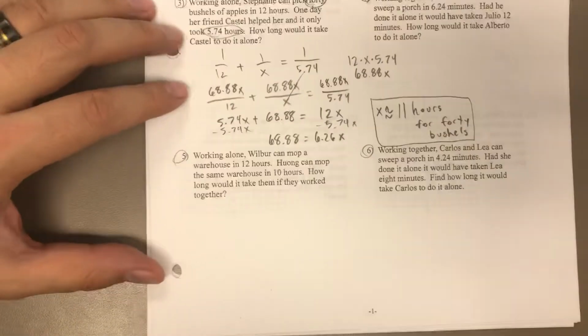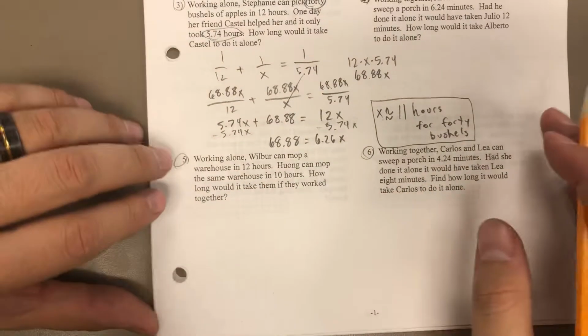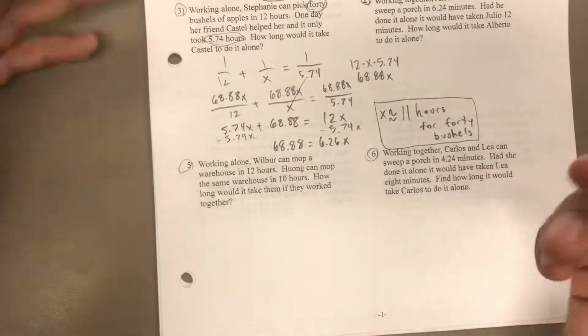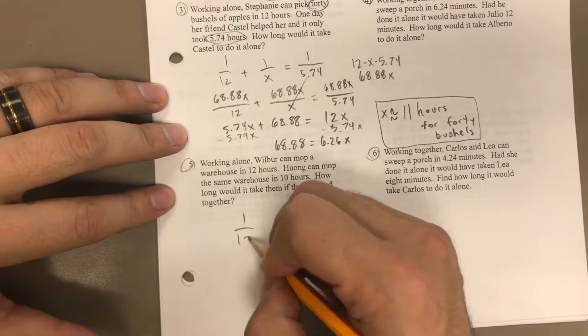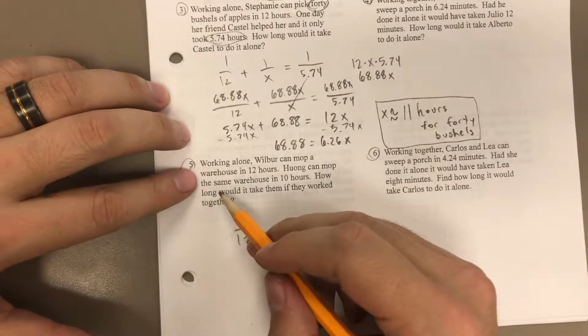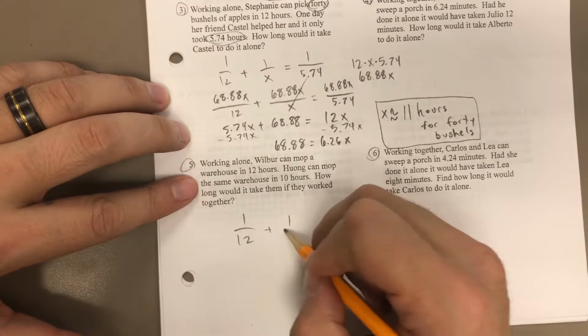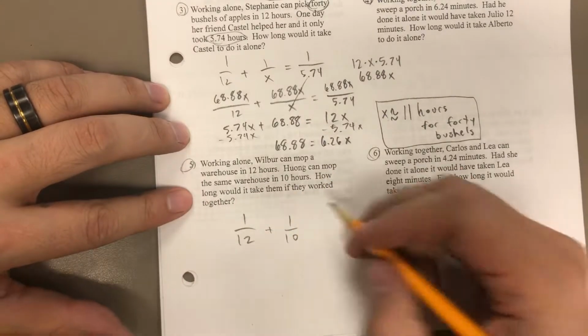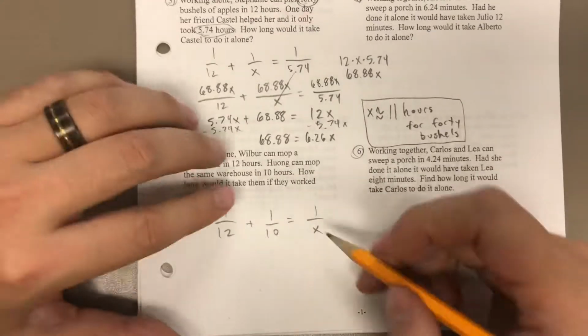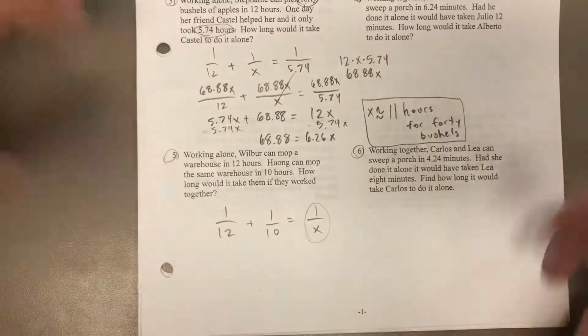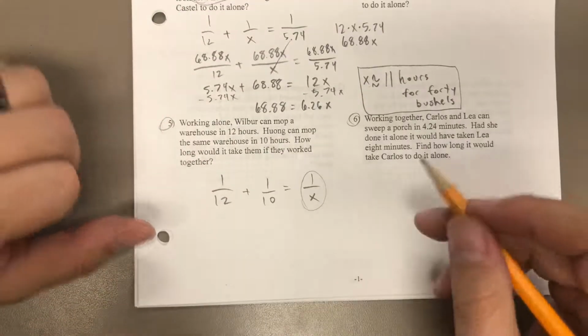Okay, number 5, let's set it up and solve it. Working alone, Wilbur can mop a warehouse in 12 hours, so 1 warehouse in 12 hours. Huang can mop the same warehouse in 10, so that's plus 1 over 10 hours. How long would it take them to work together? So that's 1 over x. Just remember that the together one is the one that's by itself over here, and you should be able to do these problems pretty easily.